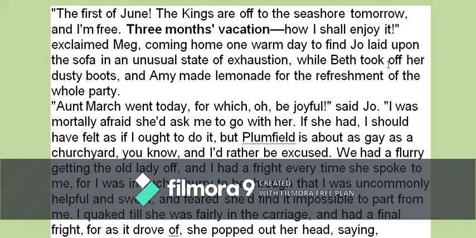While Beth took off her dusty boots and Amy made lemonade for the refreshment of the whole party. They were the four sisters, the four names. You can make a note of these four names in your notebook. And as we come to know something more about these four girls, we'll keep adding in front of their names. The names are Meg, Beth, Amy, and Jo. Let's proceed.